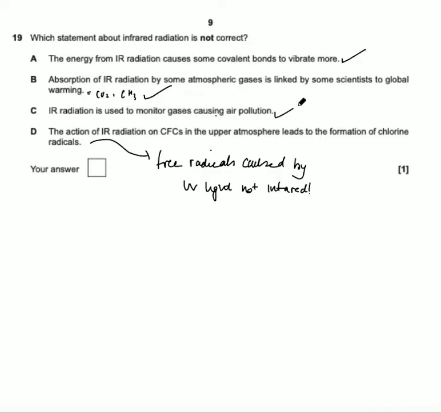That is also correct. If you didn't know any of these three, when you come to D, it says the action of infrared radiation on CFCs in the upper atmosphere leads to the formation of chlorine radicals. Chances are you could have read this whole statement and not understood anything. Then comes chlorine radicals. You've learnt about free radicals.